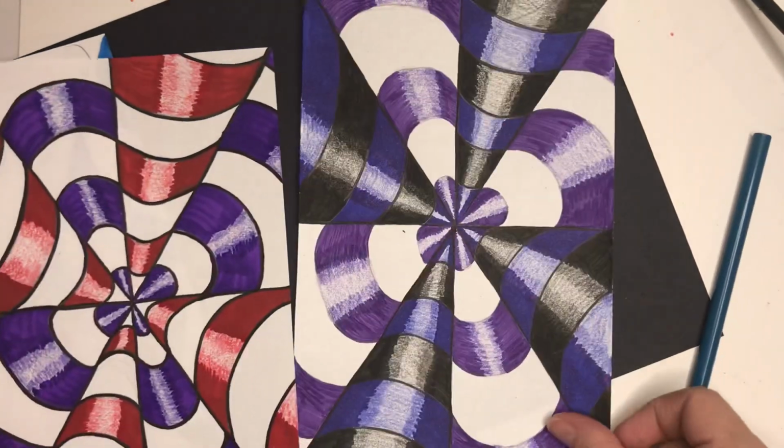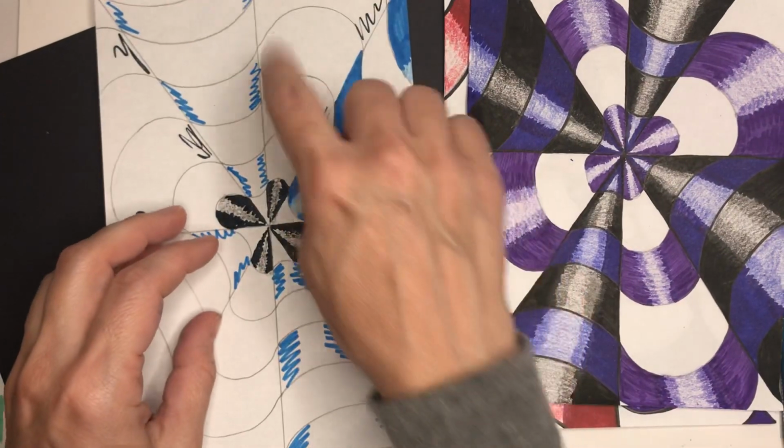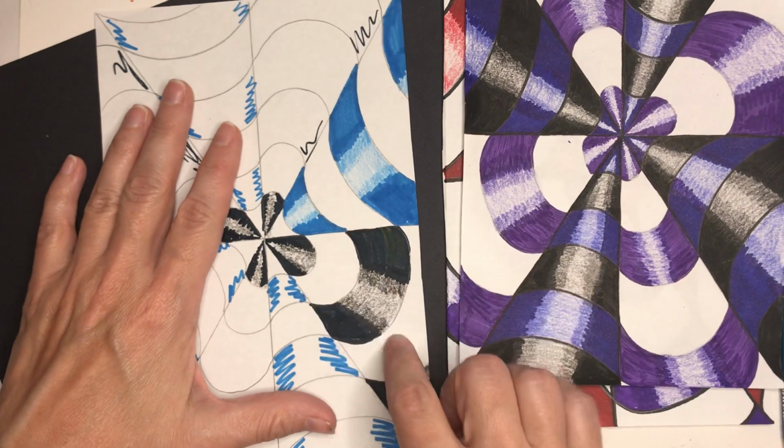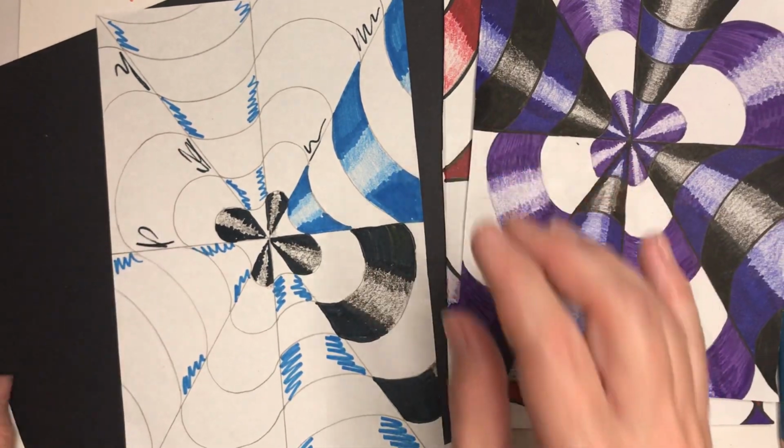So you can choose how you want to do it. You can do all, but definitely, every other section should be a pattern. These should all be one color. These can be a different color. I haven't tried it with the same colors.